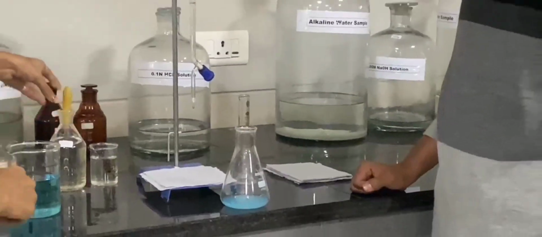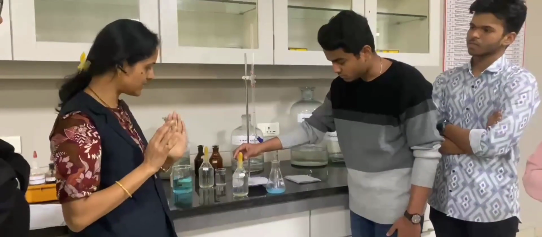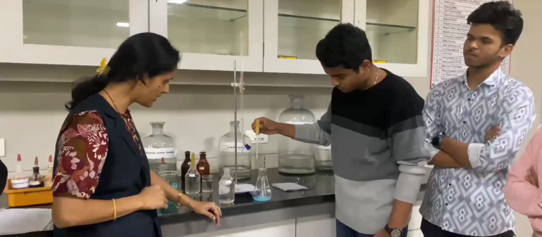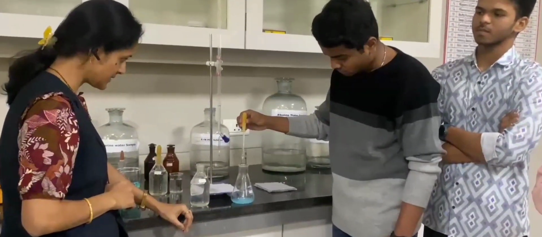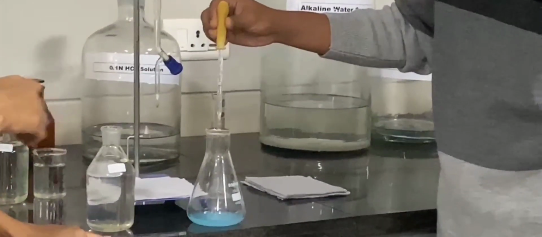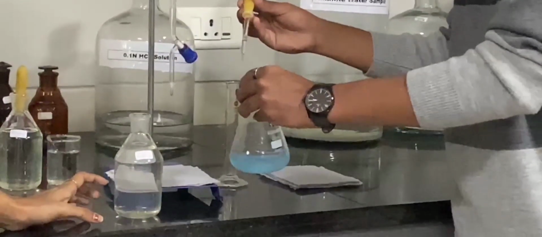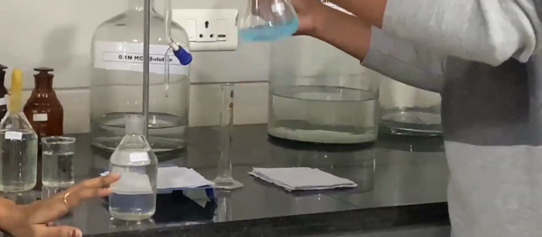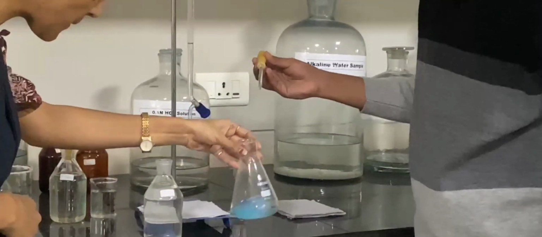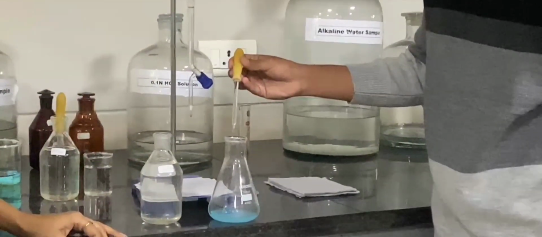Now we have to dissolve this turbidity by using acetic acid. We add the acetic acid till the turbidity is dissolved. Add, shake it. Yes, you can see the turbidity is removed. You can add one more drop of acid.